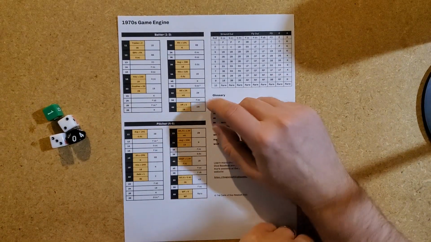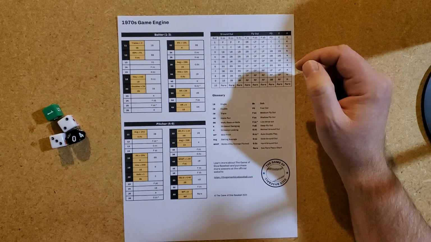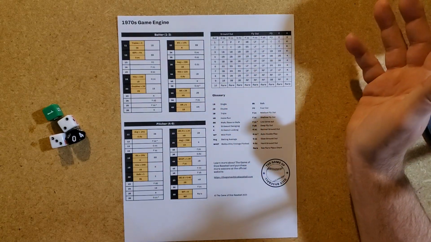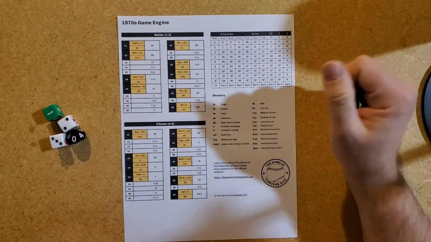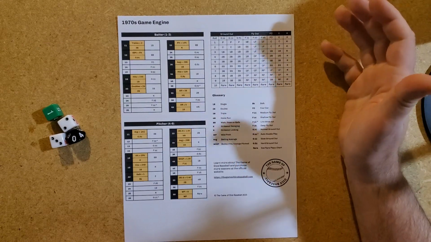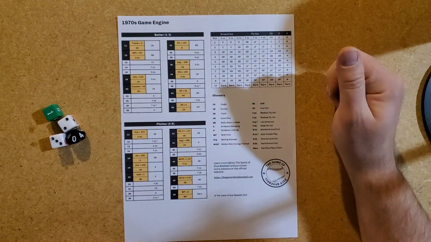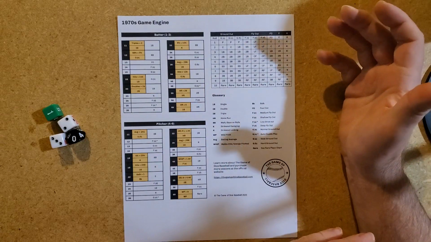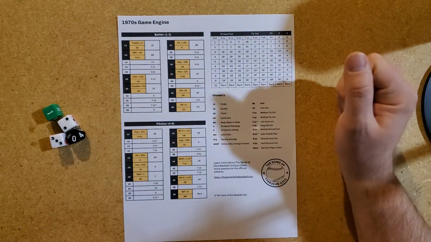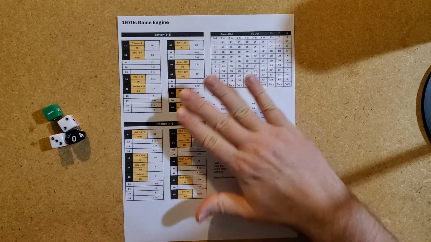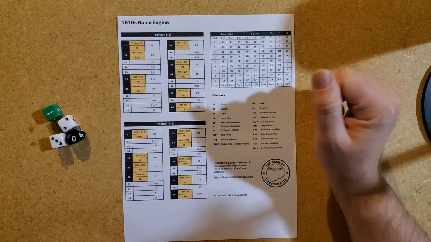Here is the game engine chart, and this is really what makes the game unique. It's a little unique that there are no calculated gameplay values on the cards. It's only the statistics from the player's season. And the way that we can do that is through this game engine chart.